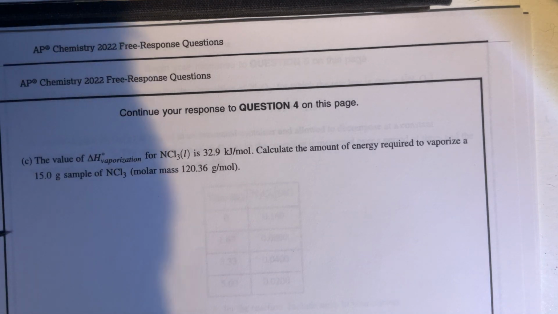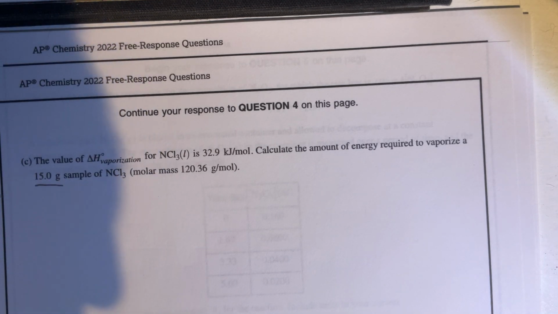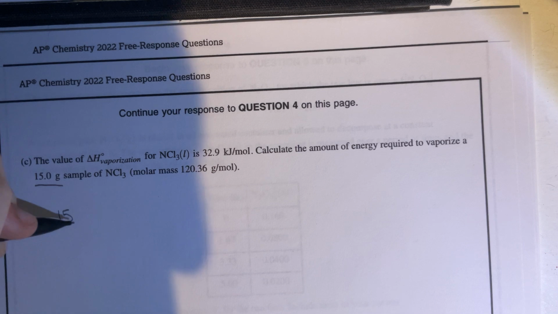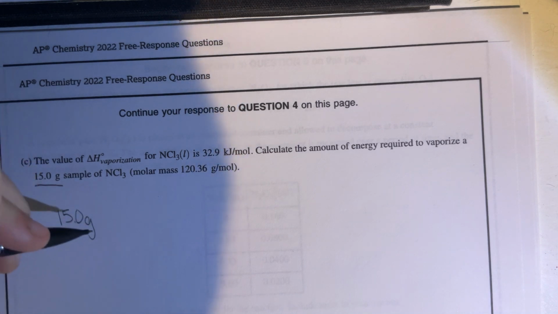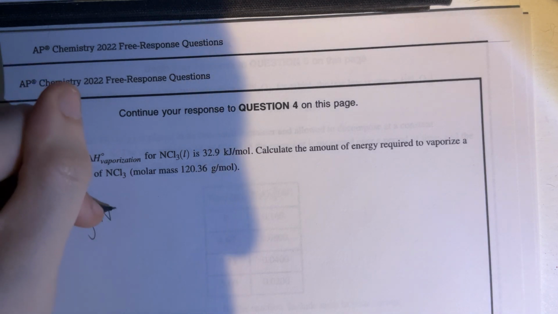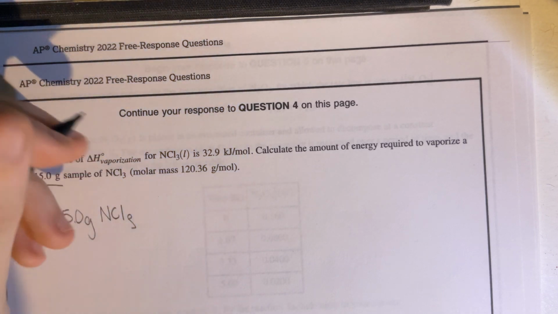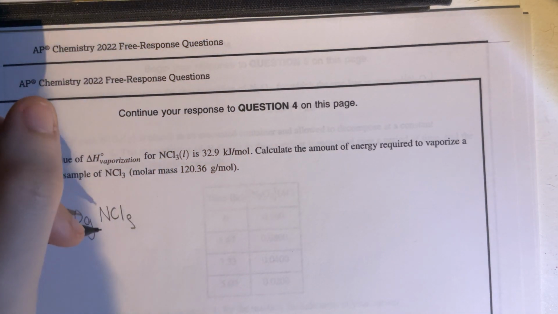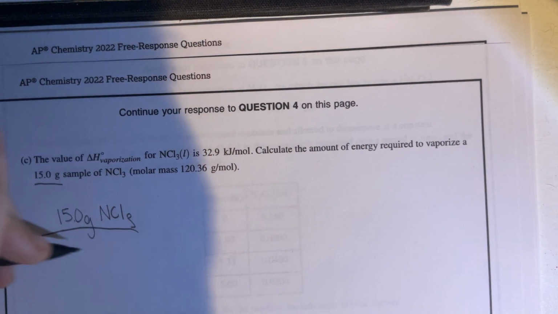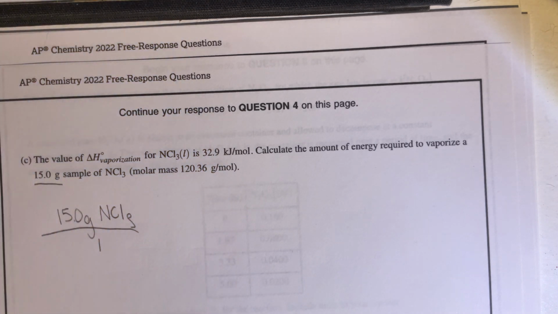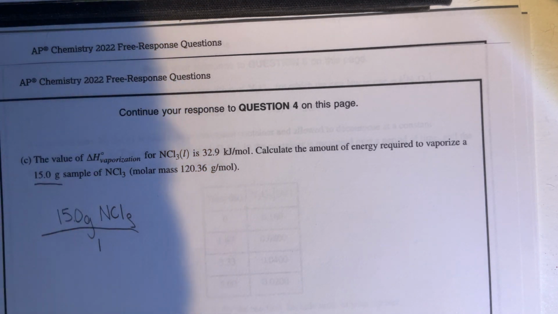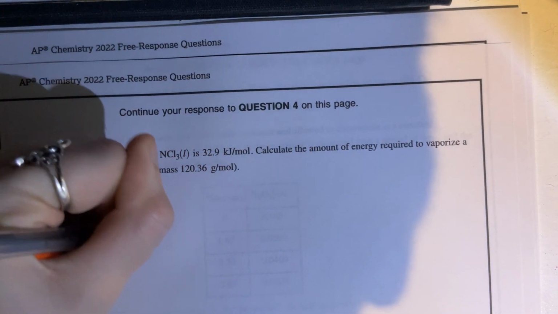So it's given us 15 grams. So 15, don't forget your sig figs, guys. Though a lot of questions on the AP don't actually require the correct number of significant figures. This is a 3. It's not a very good 3.